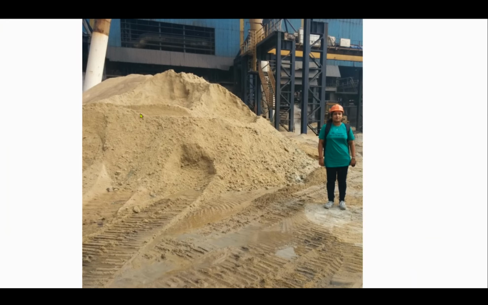This is the waste collected from the steel industry during the iron ore process, because they have to extract iron from deep down by giving a huge amount of heat, not just 1000 or 2000 centigrade but more than that. During that process some granular material is produced. Whatever waste material you are seeing looks like sand in granular form, and per day more than 400 metric tons of waste is generated.